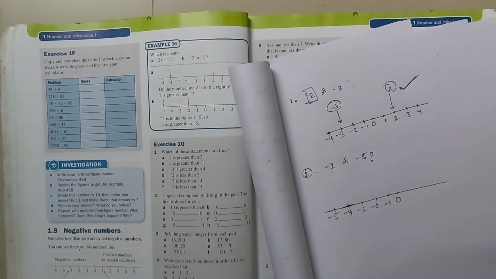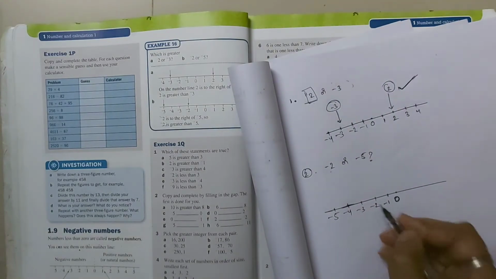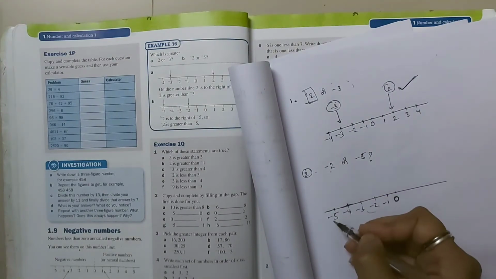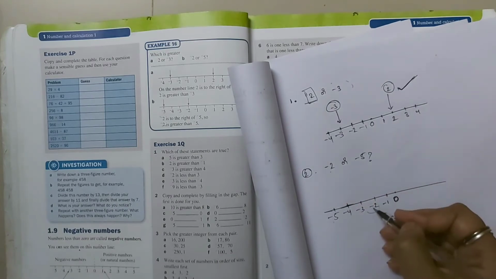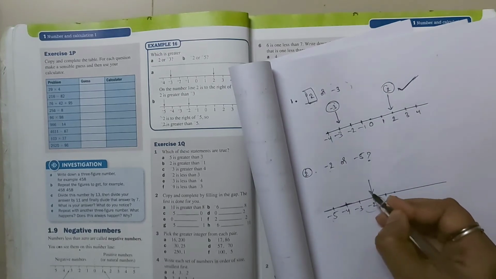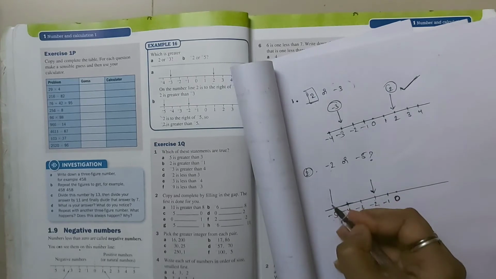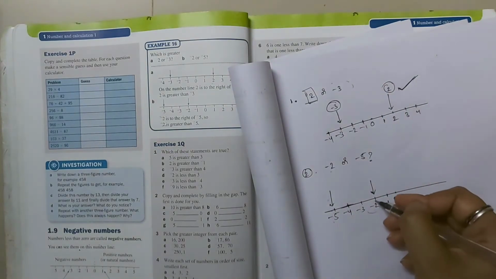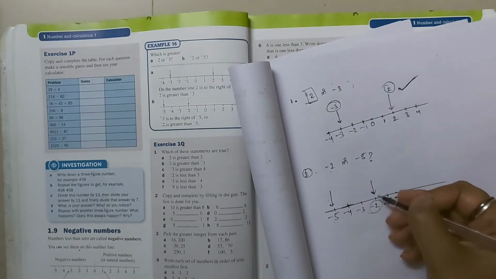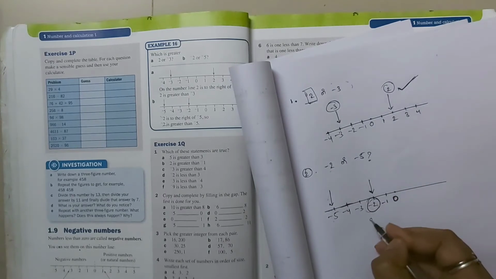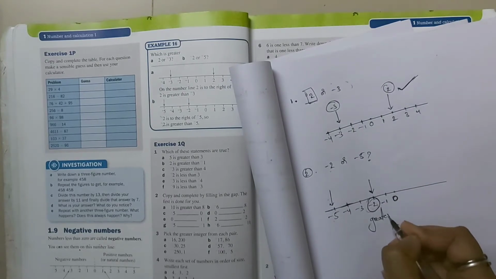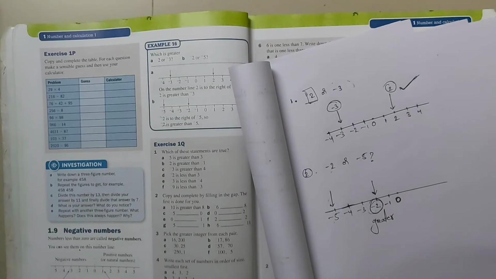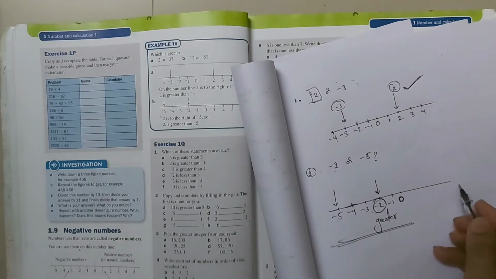Now tell me, to 0, what is the closest number, minus 2 or minus 5? From the question, minus 2, right? So minus 2 falls here and minus 5 is here. Since minus 2 is closest to 0, that is why this is the greater number. Understood? That is how it is in negative numbers, but not in positive numbers.